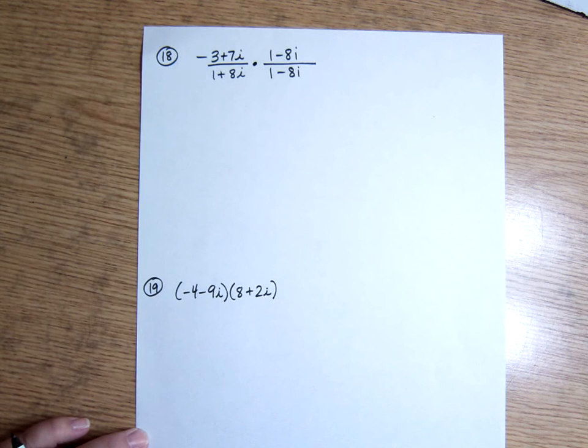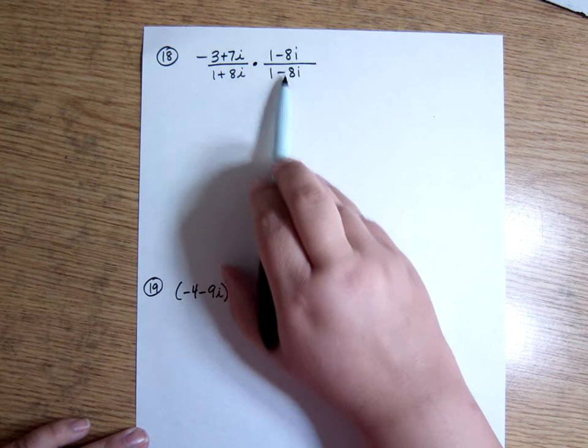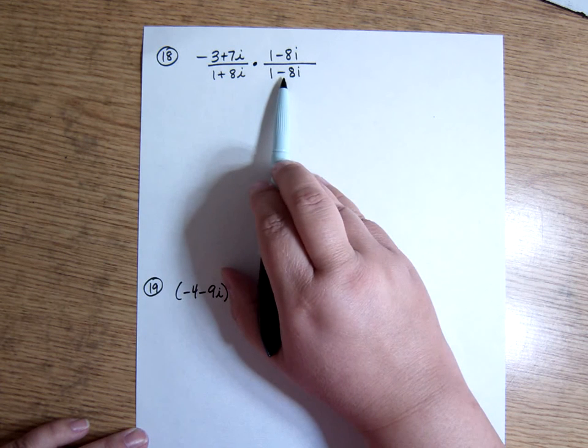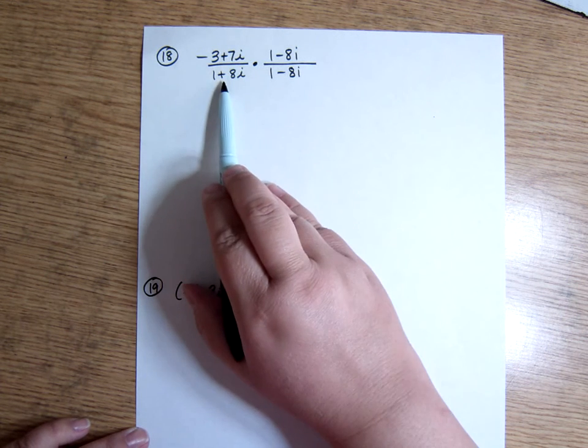Sometimes people say, why don't you just square it? Because if I square something, I have changed its value. Multiplying by a number over itself is the same thing as multiplying by 1. I haven't changed the value of this if I do that. I'm just changing the way it's written.